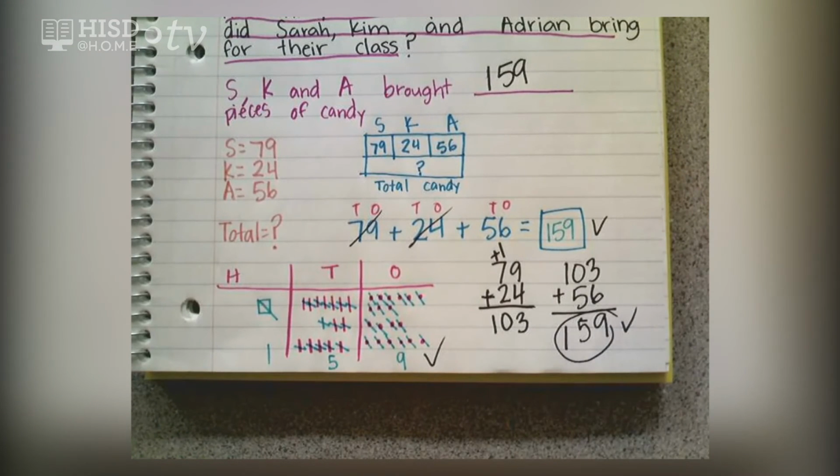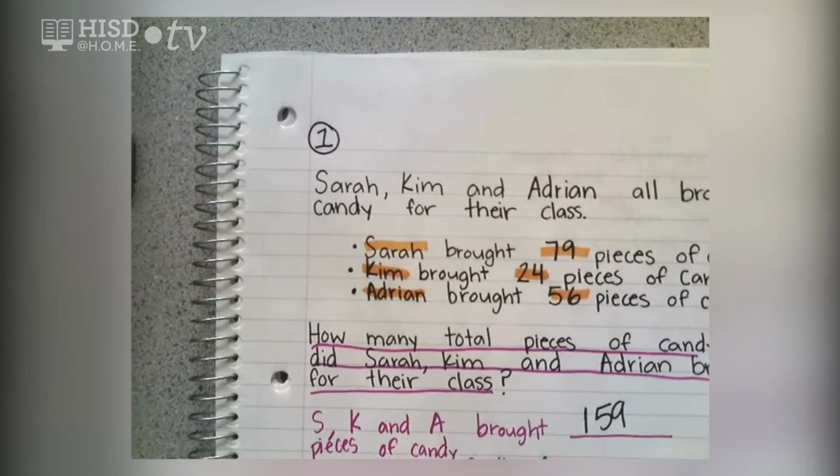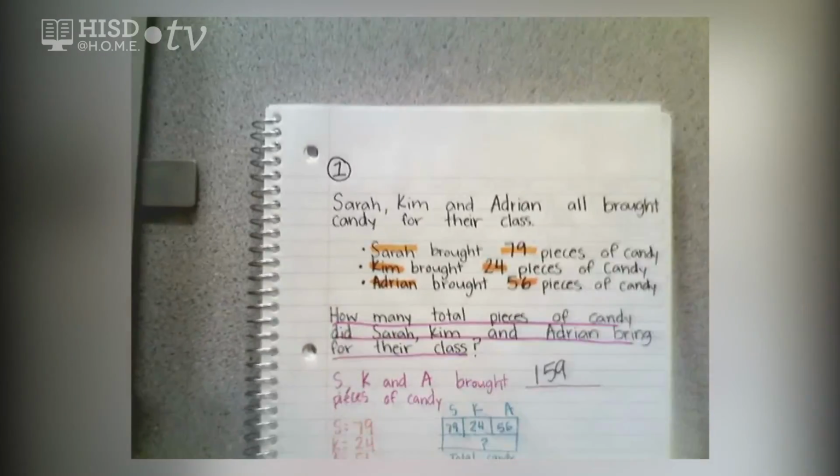Look at how we solved this. Look at all this work we did. It wasn't a very hard problem, but we were able to use these strategies to help us. Let's try one more. I'm going to give you guys a little bit of time to actually work on the next one too.